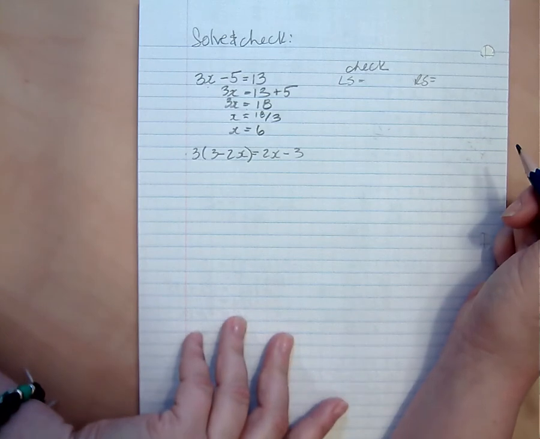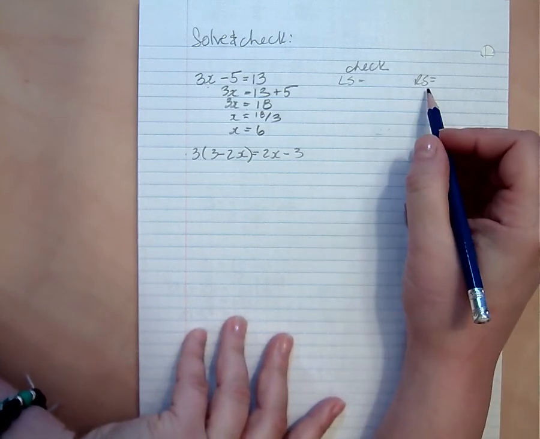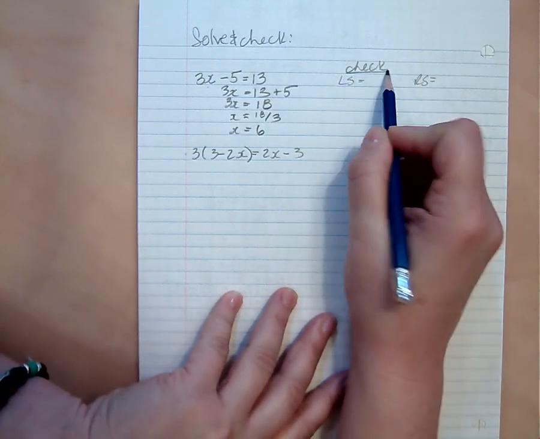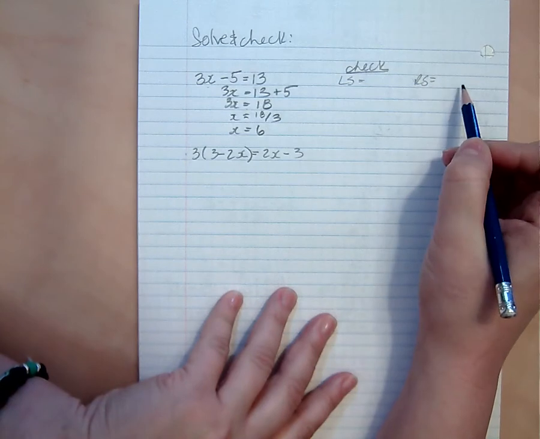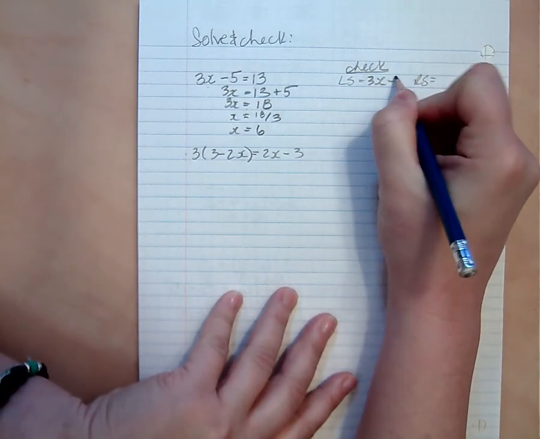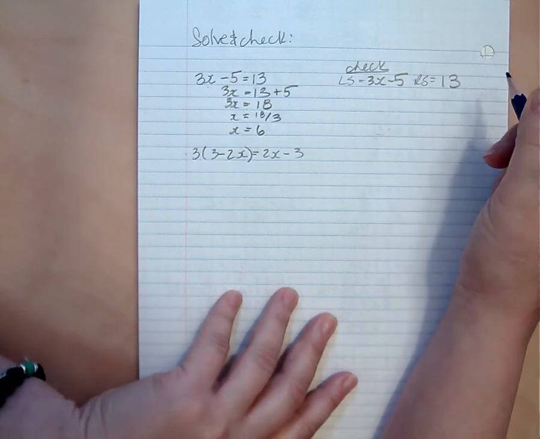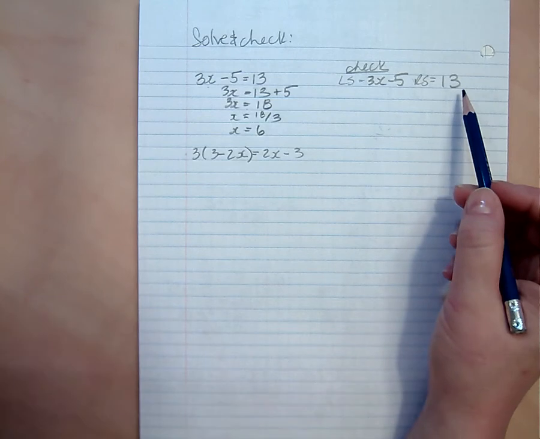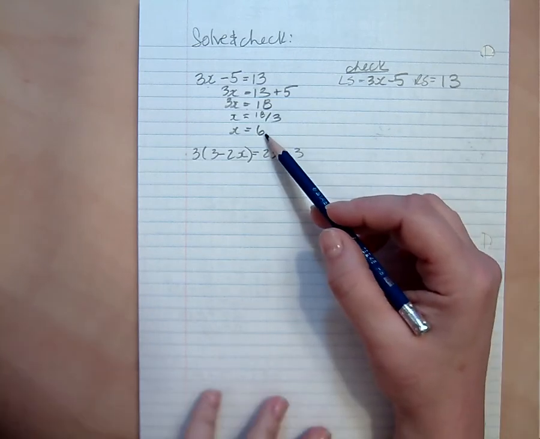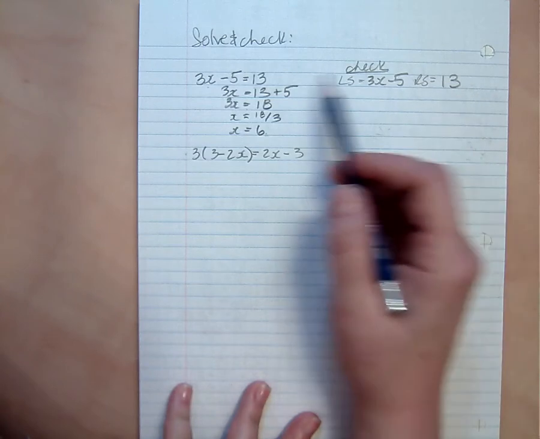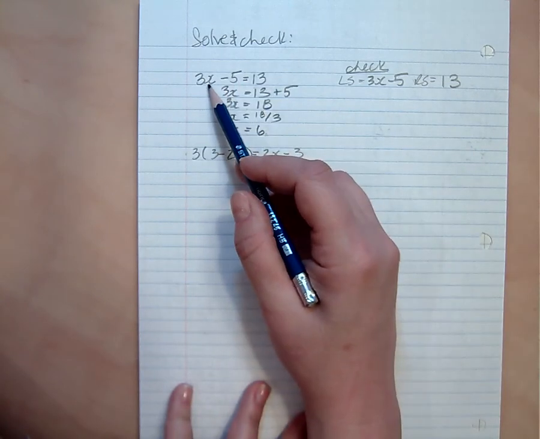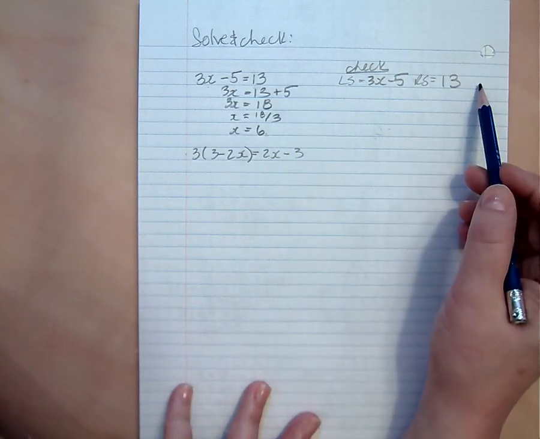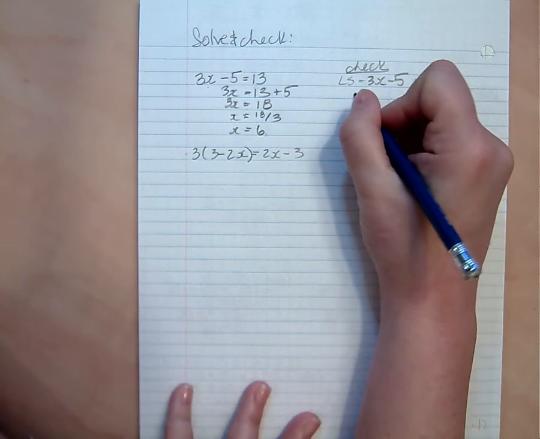So now we're going to check to see if the left side equals the right side. When you write up a check, you're going to do it exactly like this. You write the word check, and then write left side equals, right side equals, and leave room so you can write out what the left side is and what the right side is. Sometimes there will be an integer on one of the sides, sometimes there will be a place for you to plug in x equals, in this case 6, on both sides. It just depends on what's in the equation. Like if this said 3x minus 5 equals 13 plus x, then we would have x on this side to plug in also. So let me plug in x equals 6.